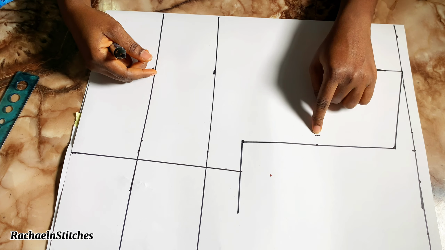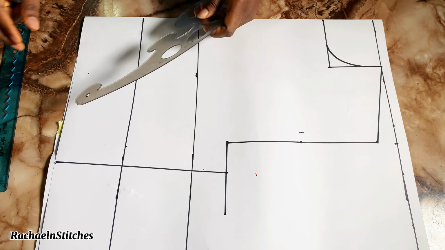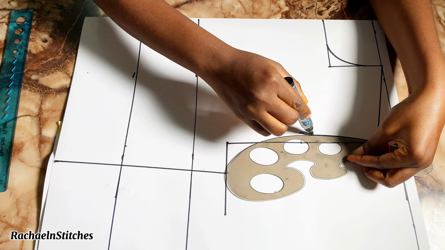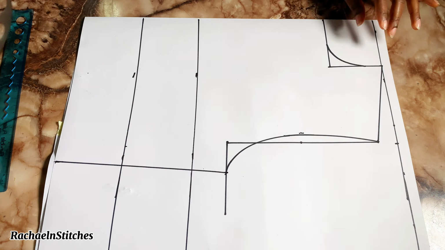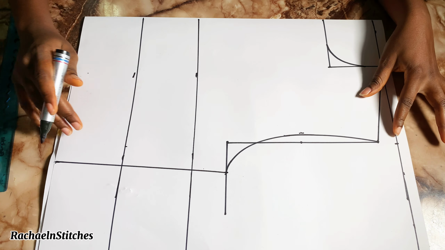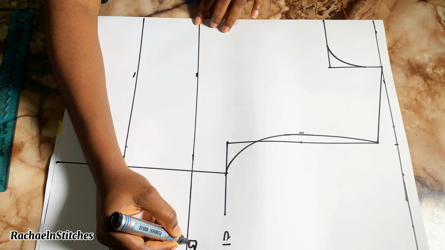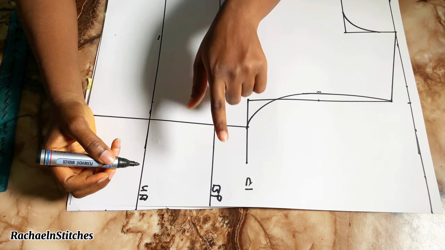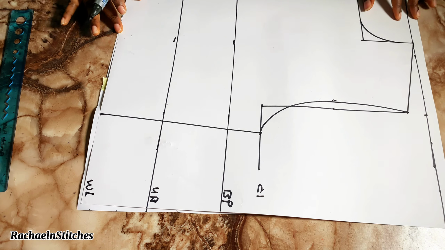I'll go on now and connect my dots. I'll connect from the shoulder point to the ½ inch point I went in by, and then to the bust, to my round bust point, to create my armhole curve. I'll go on and label my lines. I have the chest line there, I have my bust point, my under bust, and then the waist line.